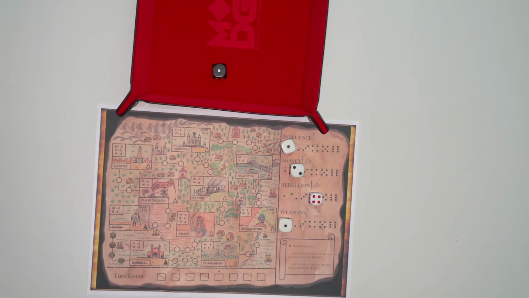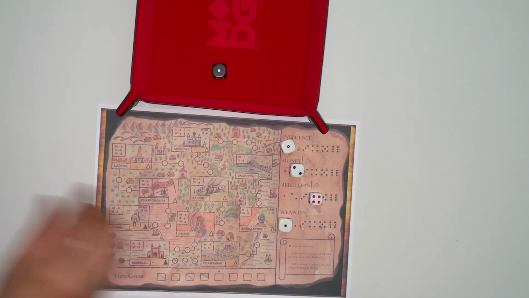This combination does not give me sufficient resources to free up Barakpur as well. So I'm going to just move all the dice back into the resource pool or the die pool.